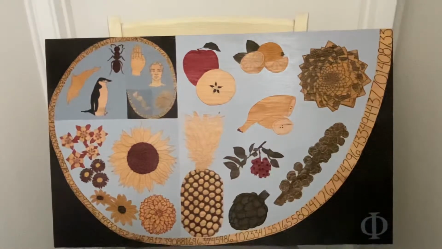So this is my Fibonacci sequence golden ratio project for Math-18. I cut out this piece of wood into a golden rectangle and then separated it out using the Fibonacci spiral. Starting over here, I painted this gray color starting at a 1-to-1 ratio, going to 1-to-2, 1-to-3, 1-to-5, and then 1-to-8 of gray and white.